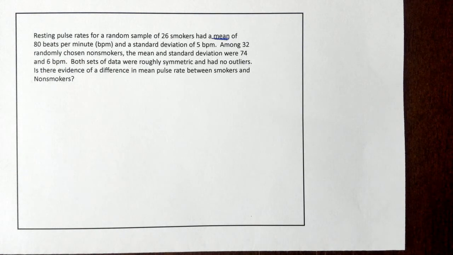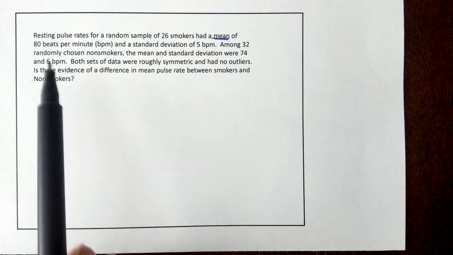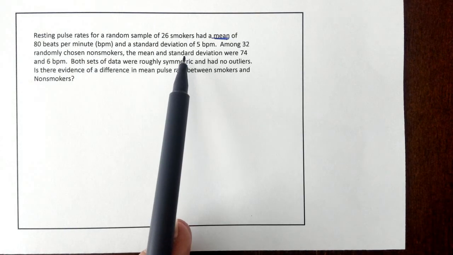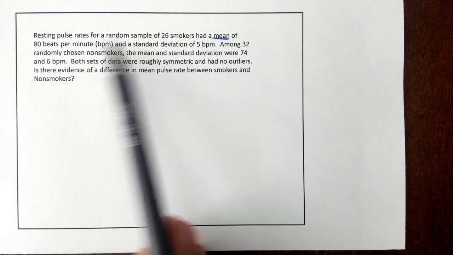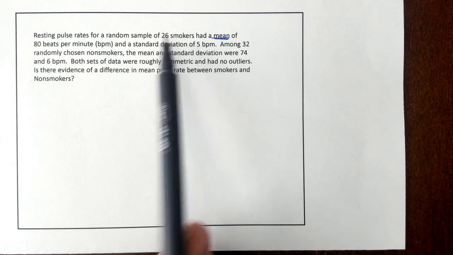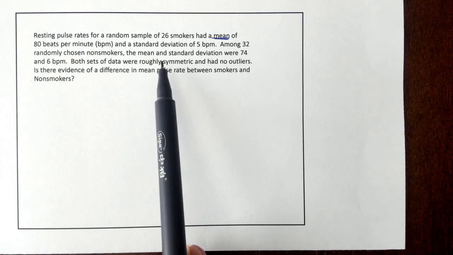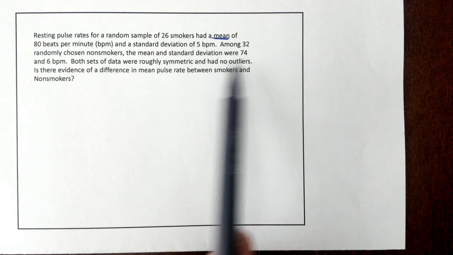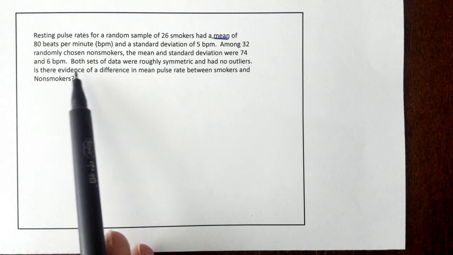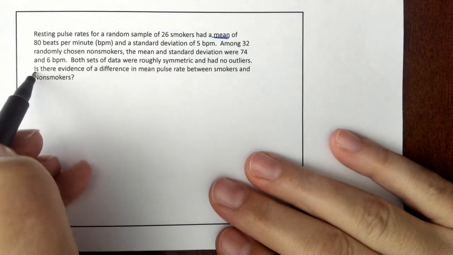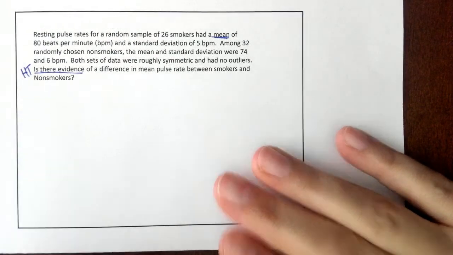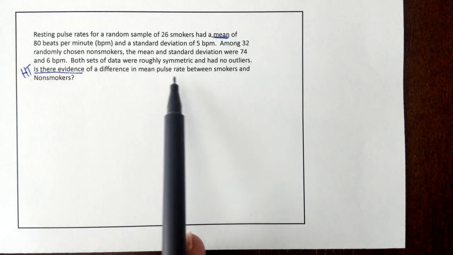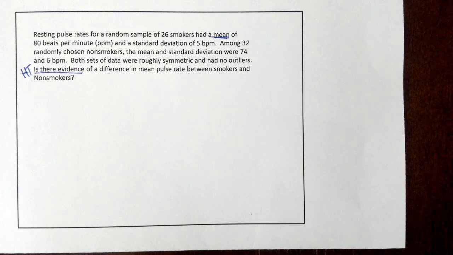Both sets of data were roughly symmetric and had no outliers. So that's our check for normality right there. They're giving us what we need to check for the normality. Because one of our groups is smaller than 30, this is going to cover our backside since we don't have at least 30 and we don't have the data to look at a picture. Both sets were roughly symmetric, no outliers. Is there evidence of a difference? Is there evidence means do a hypothesis test. Always means to do a hypothesis test. Of a difference, we're going to subtract some things, in mean pulse rate between smokers and non-smokers.